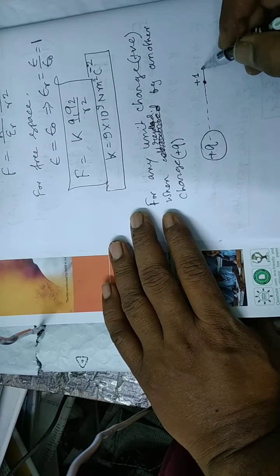The distance is r. So according to Coulomb's law, the force equals k q into 1 by r square.